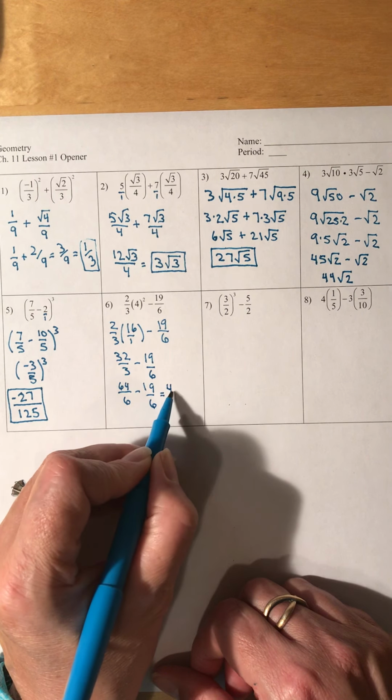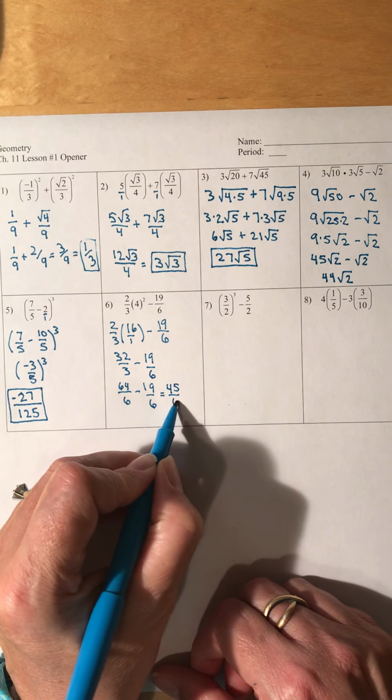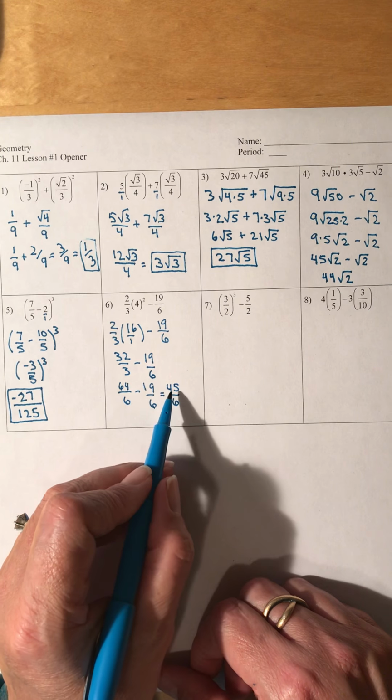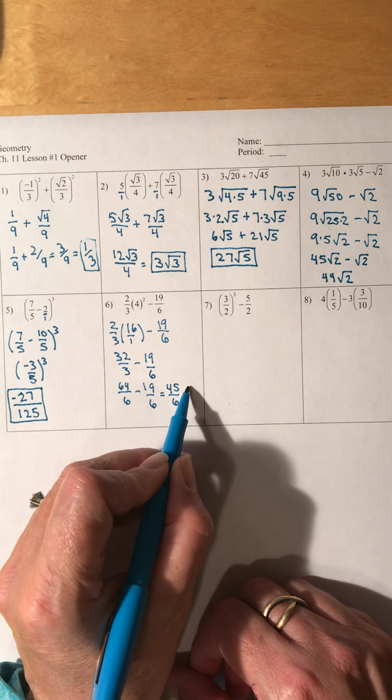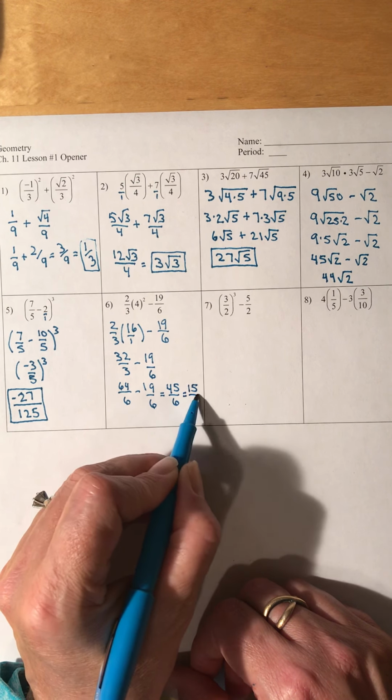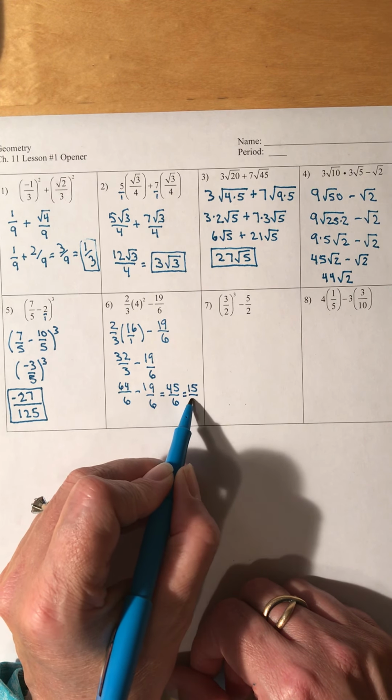45/6. And let's see, at least a 3 goes into both of those. So 45 divided by 3 is 15, and 6 divided by 3 is 2.